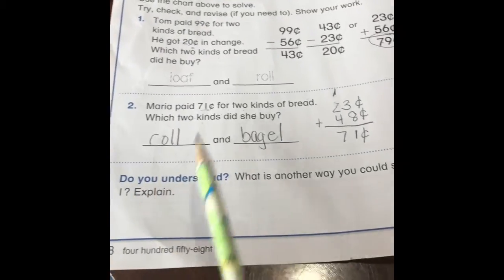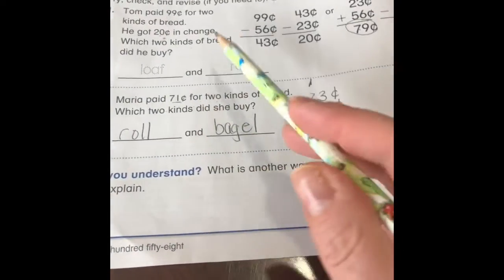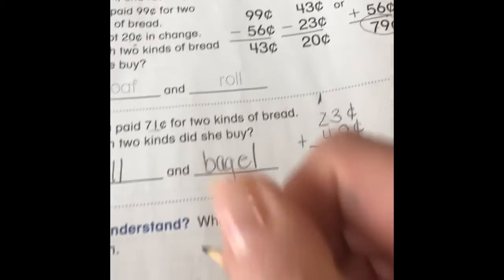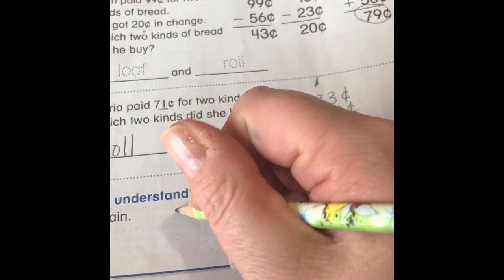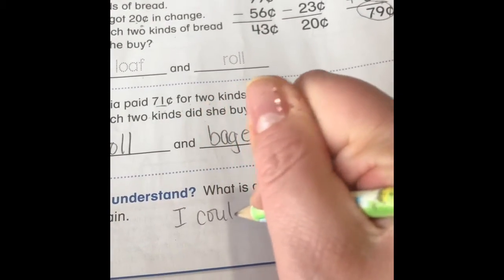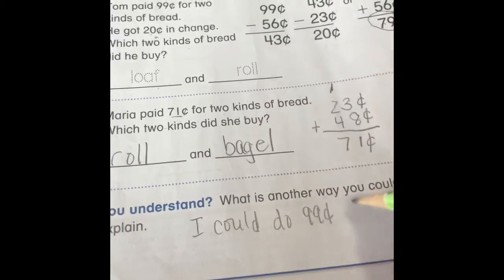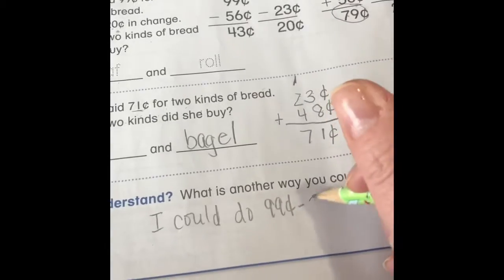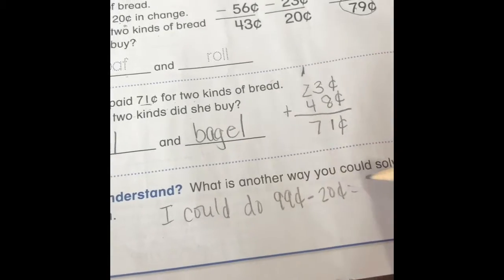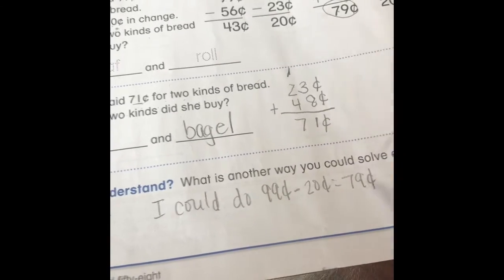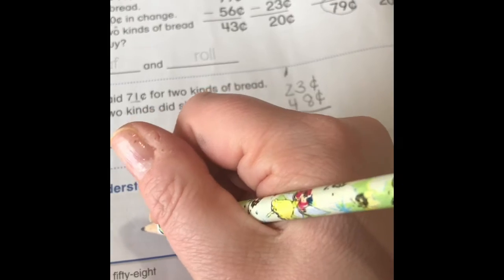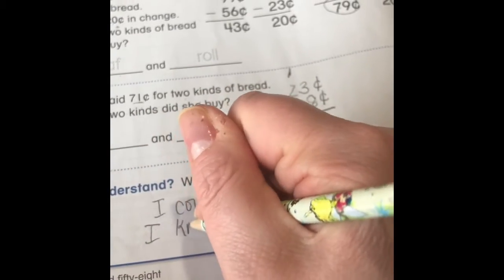What's another way you could solve exercise 1? Explain. So this kind of goes back to what I just told you guys. I could do 99 cents minus 20 cents because of the change they're going to get, and know that your answer needs to be 79 cents.